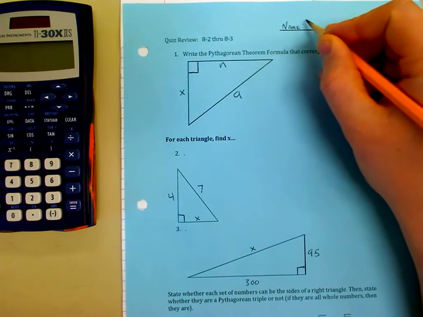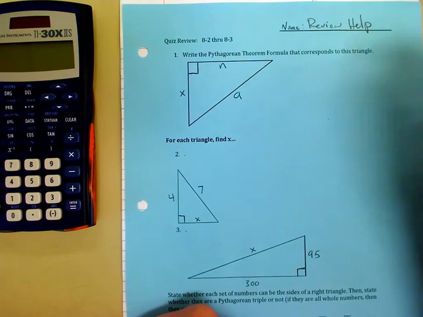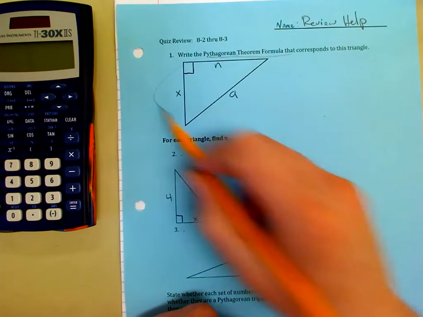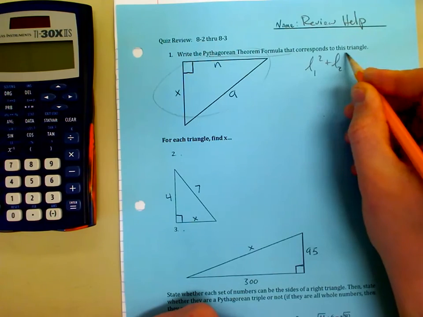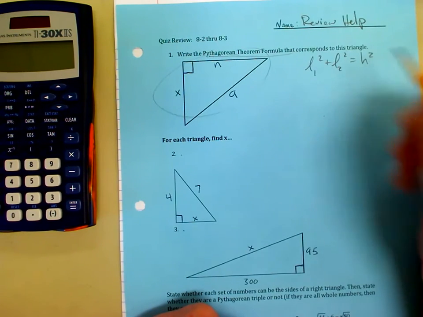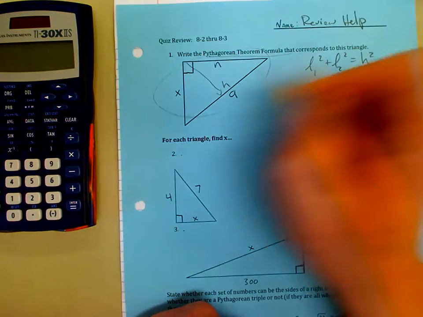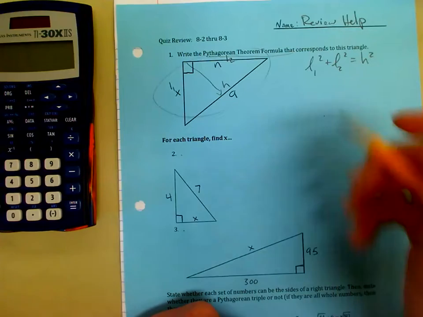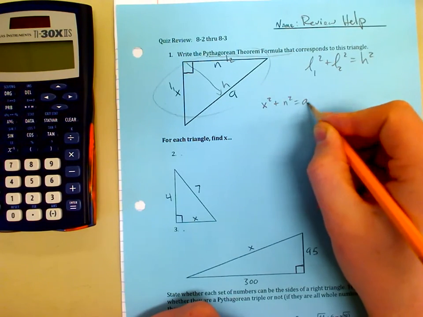Alright, so let's do some help on the review. What you're asked to do is write the Pythagorean theorem formula. So for this triangle here, that's leg 1 squared plus leg 2 squared equals hypotenuse squared. Here's the hypotenuse, leg 1 and leg 2. So just plug those values in: x squared plus n squared equals a squared.